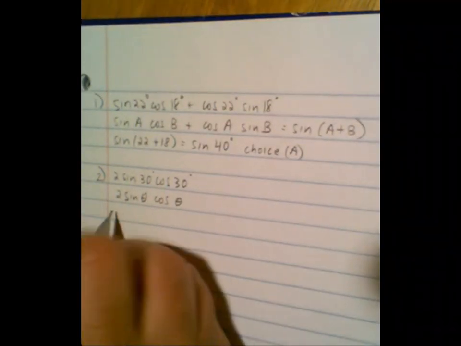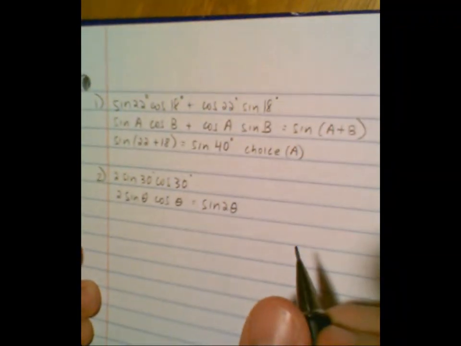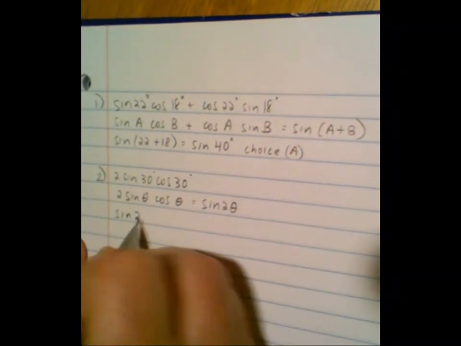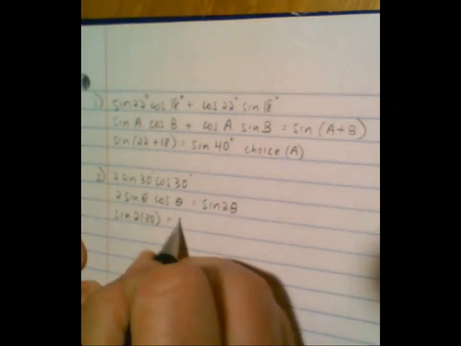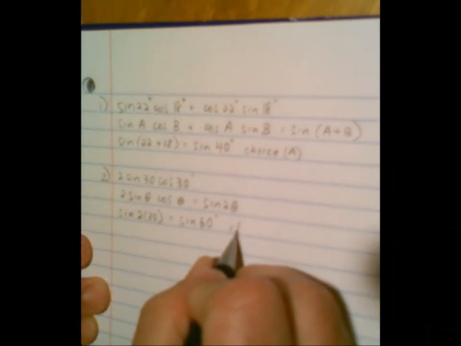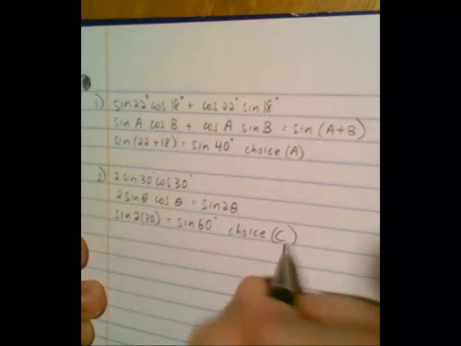So it's the sine of 2 theta. So the sine of 2 theta is really the sine of 2 times 30, which is the sine of 60 degrees, which is the answer, which is choice C.